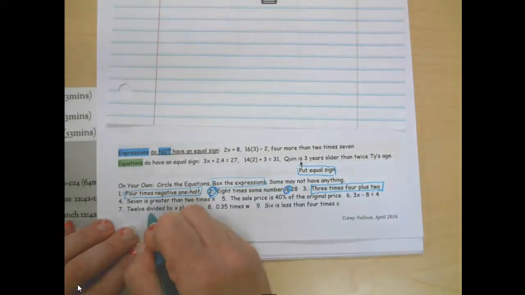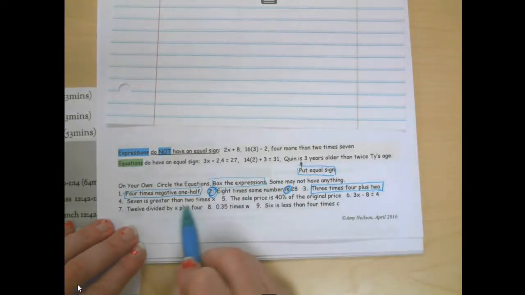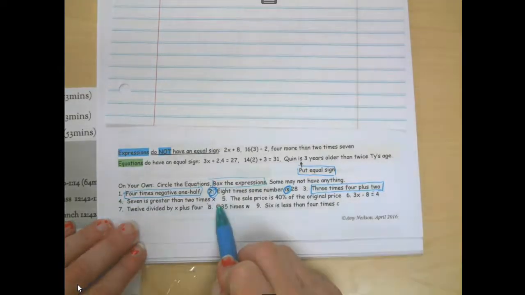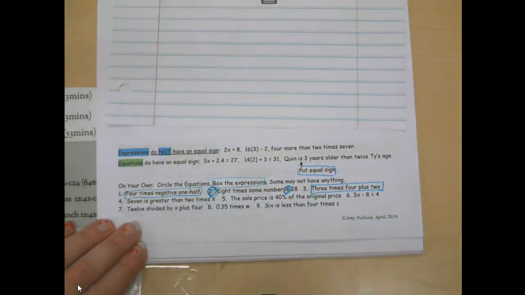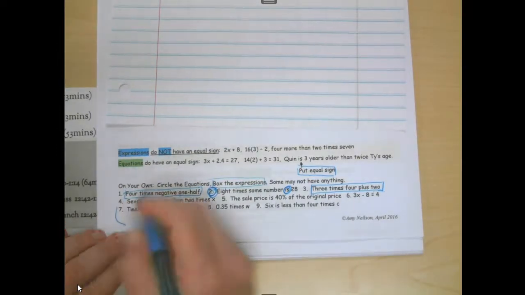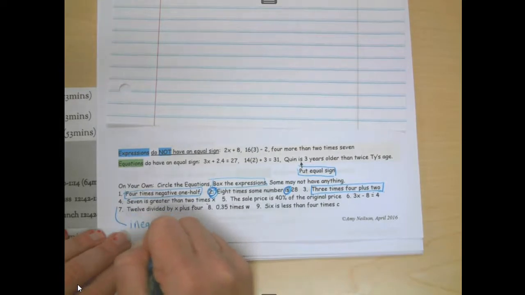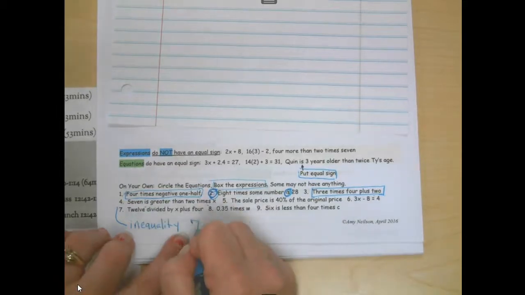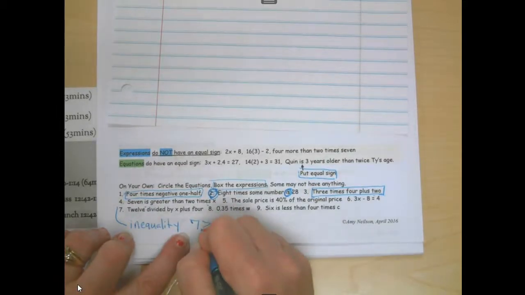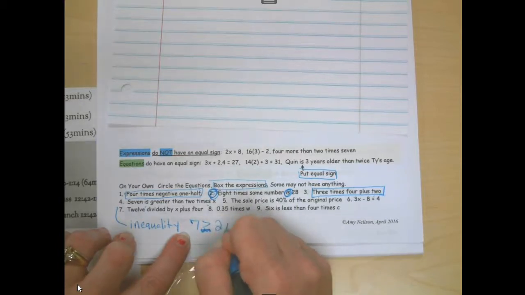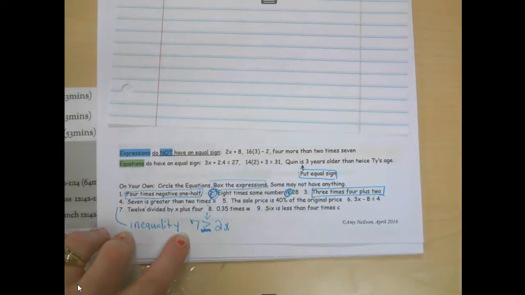7 is greater than 2 times x. Seven is greater than 2 times x. This is an inequality. It tries to trick you with the is, but 7 is greater than, not greater than or equal to, 2 times x. It is the inequality sign.